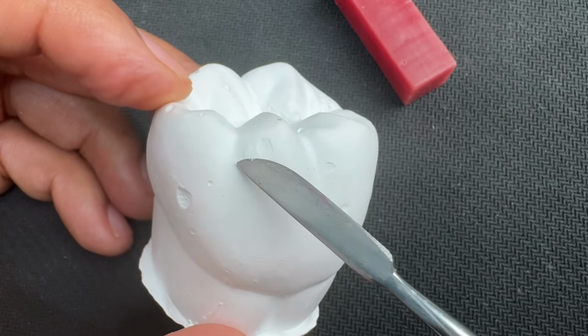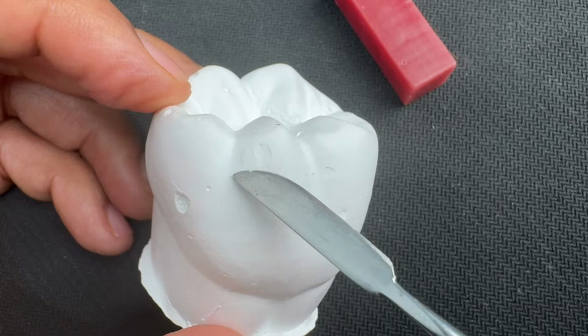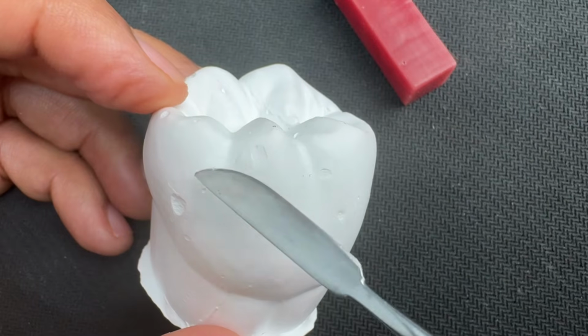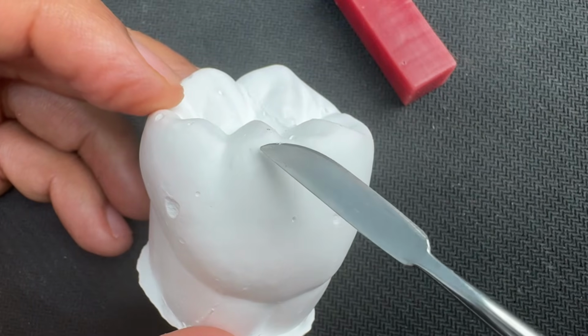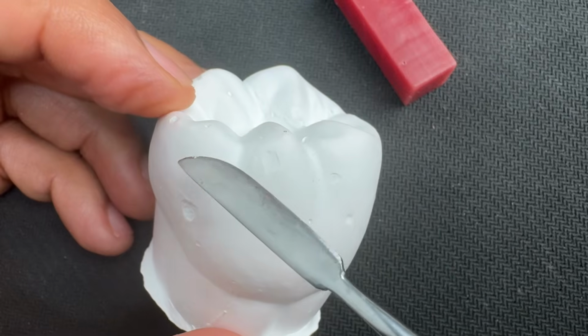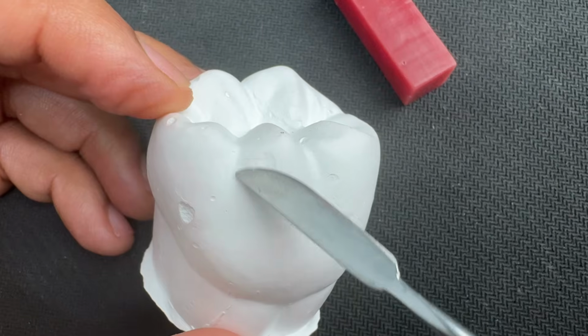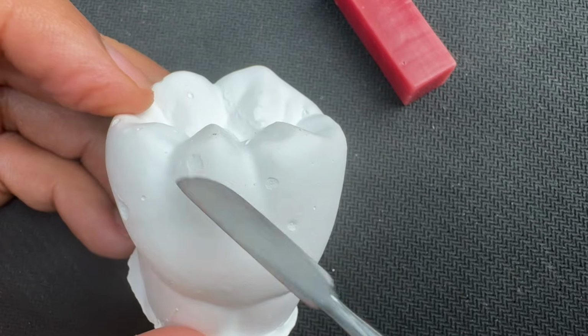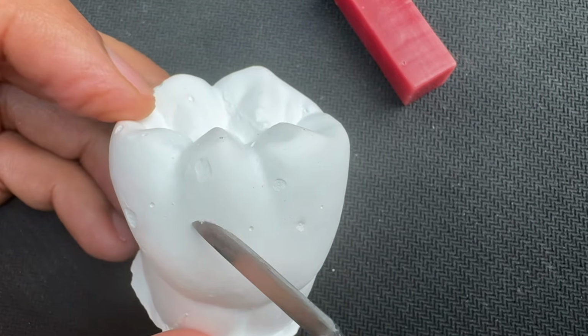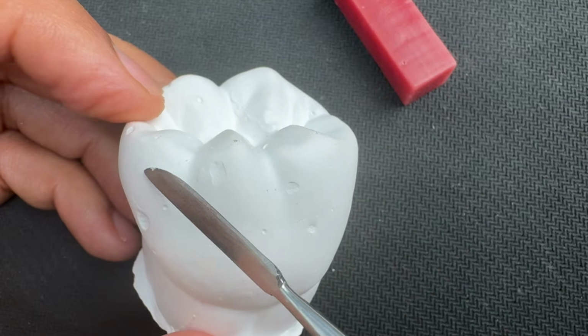There's one more groove on the buccal side. You can see that the distobuccal cusp and the distal cusp are separated by this groove here. So on the buccal side we have 2 well developed grooves separating the 3 cusps.